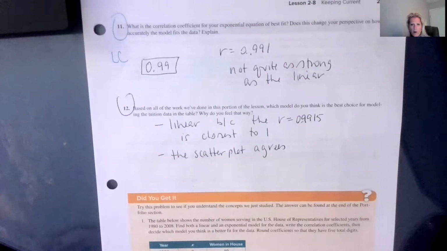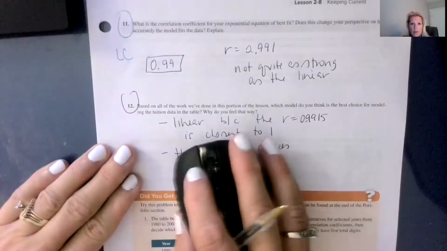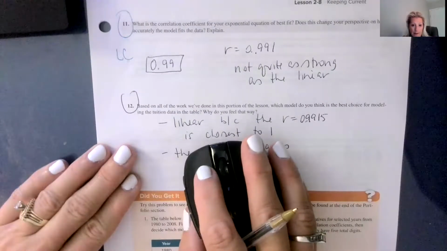So when we're looking at an overall problem, for the Unit 2 project, you're essentially doing these same steps. You are gathering 10 days of data for your stock price. You're going to do a scatter plot. I'm asking you to do the line of best fit and the exponential equation model of best fit.